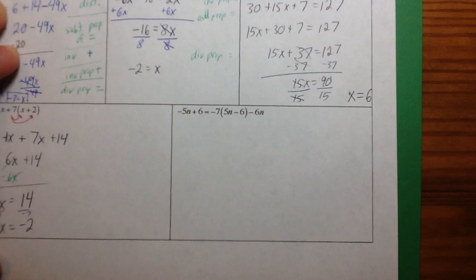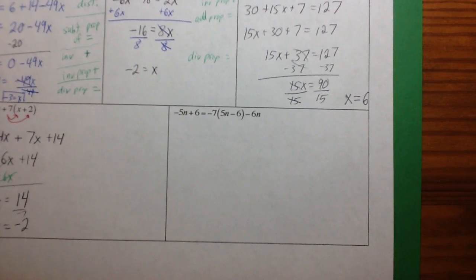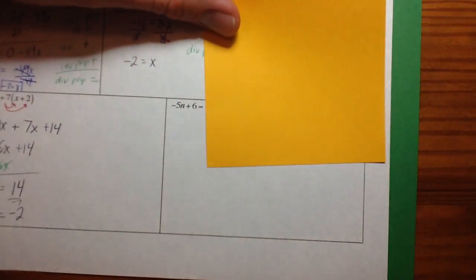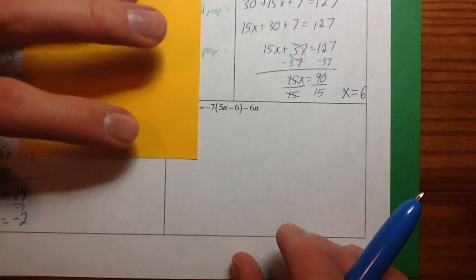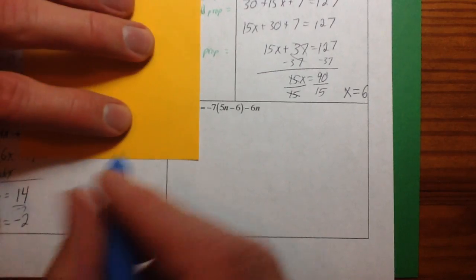All right, we have this side of the equal sign. And it doesn't look clean, but it is. These are unlike terms. They don't go together. This, on the other hand, is a sloppy, sloppy mess.